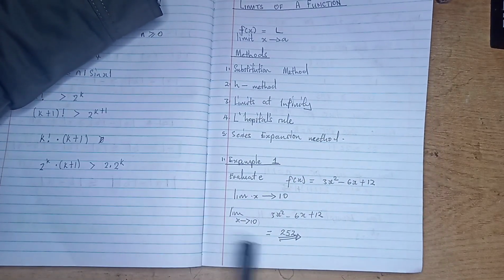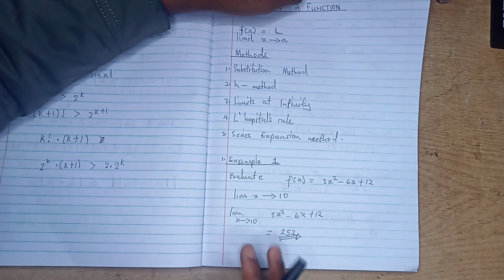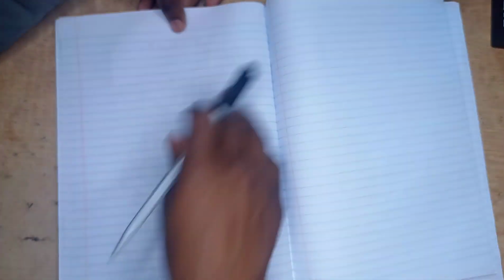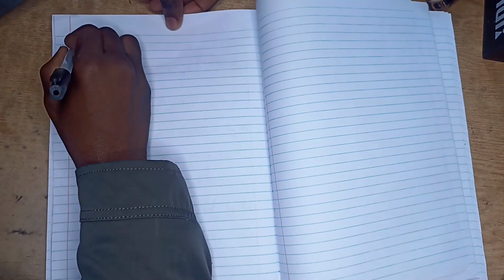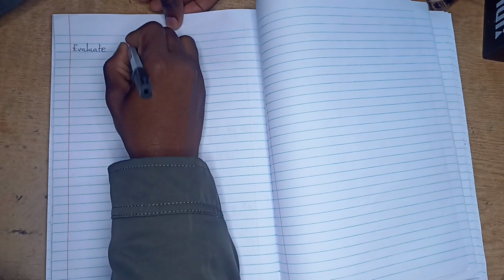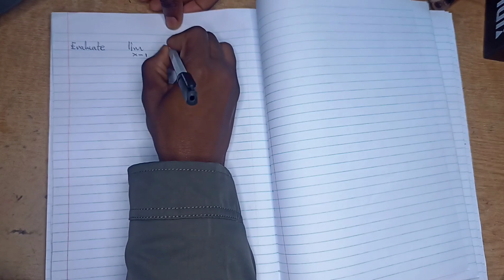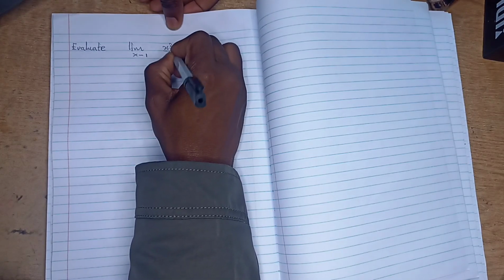So the substitution method, this is what you just do. But there are other scenarios where the substitution method cannot work. Let's get to those scenarios. Let's say that you are given something like this. Evaluate the limit. Let me check if my camera is okay. So we're good to go. Evaluate the limit as x approaches 1 of x squared minus 1 over x minus 1.